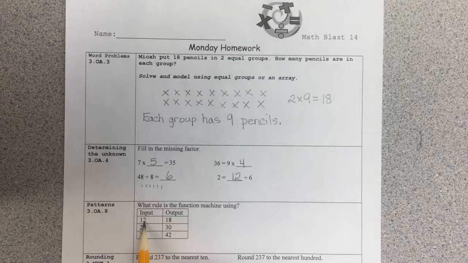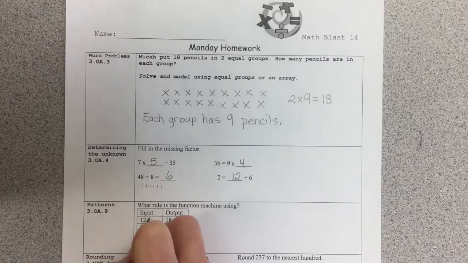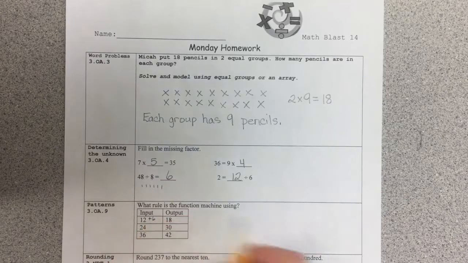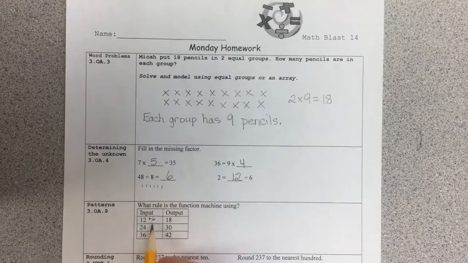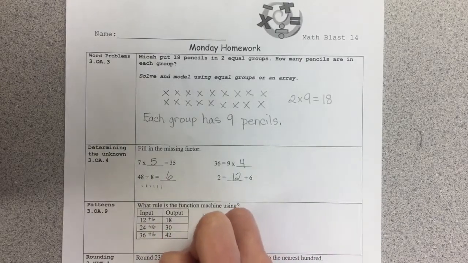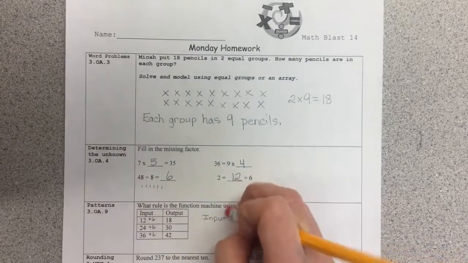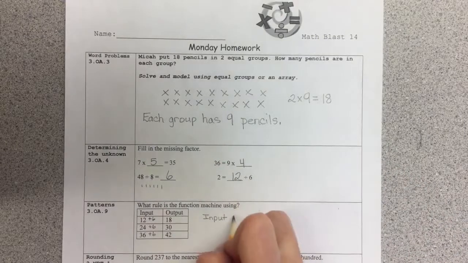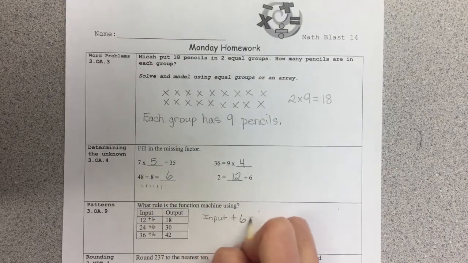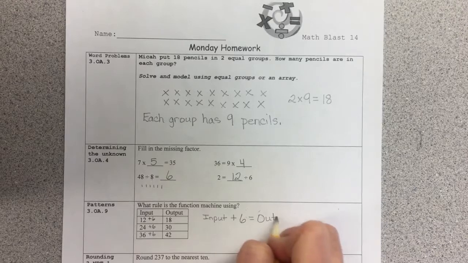Well, I know that 18 is larger than 12, so maybe I'm adding something to 12. If I add 6, I get 18. But I have to make sure this works all the way through the table to consider it the rule. 24 plus 6 is 30, and 36 plus 6 is 42. Since that works all the way through the table, I can call the rule input plus 6. We were adding 6 each time. So input plus 6 equals the output.